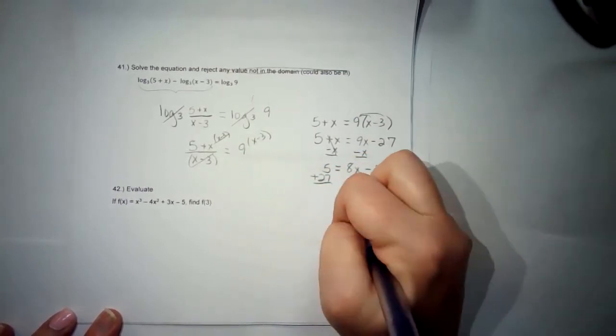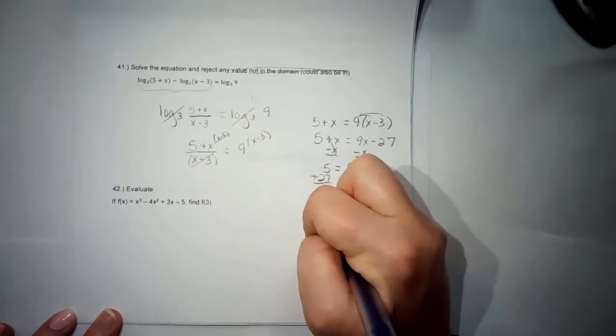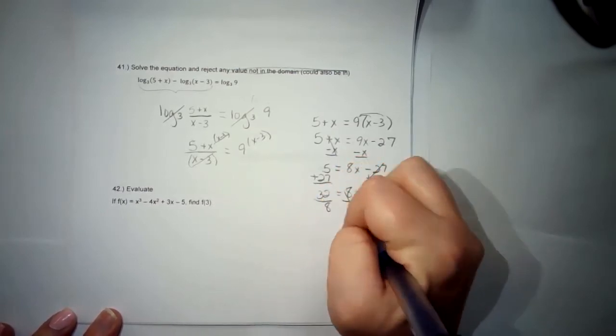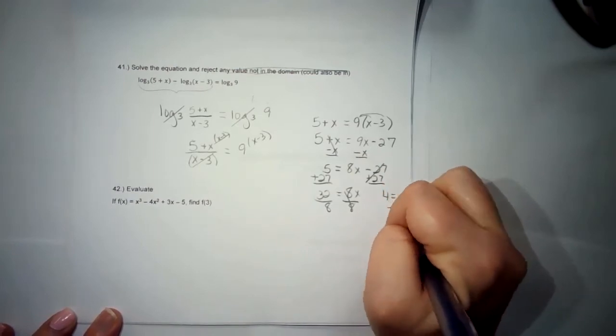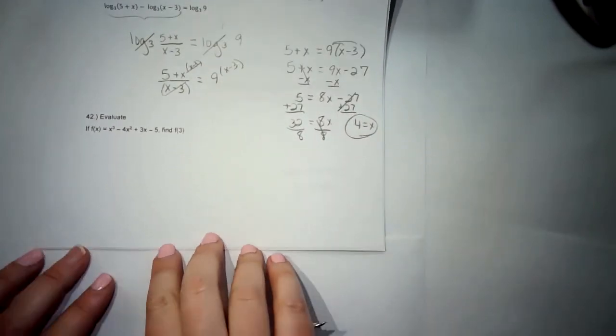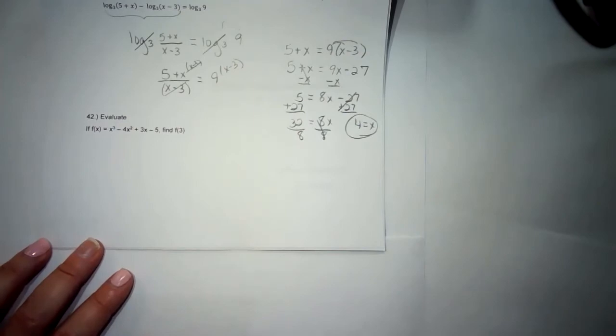I'm going to get 32 equals 8x, and I divide both sides by 8. I know I did that a little fast, but I didn't want to do it too long. Everybody okay with that guy? You may have solved them a little differently than me, but you should end up with 4. You're good.